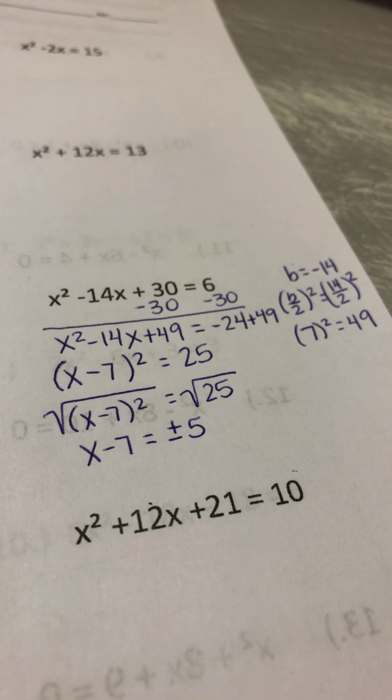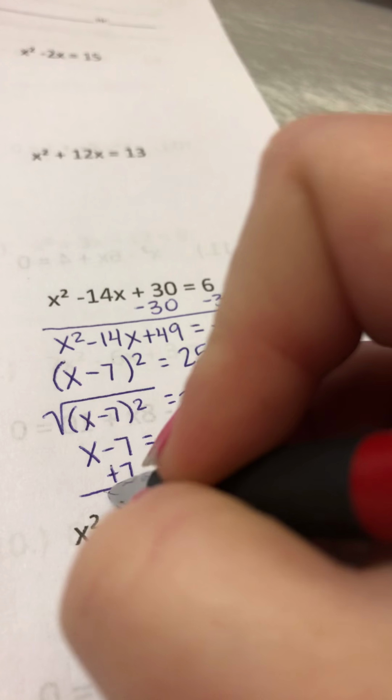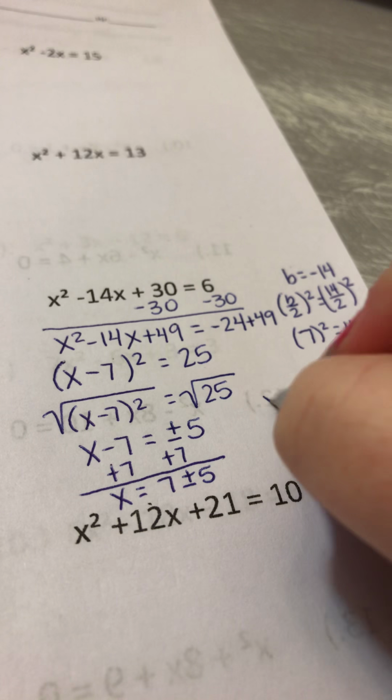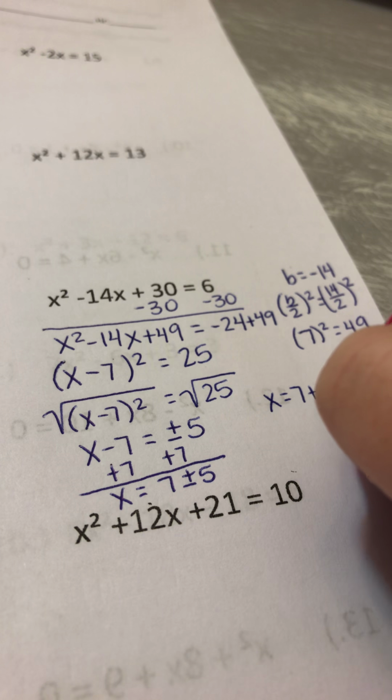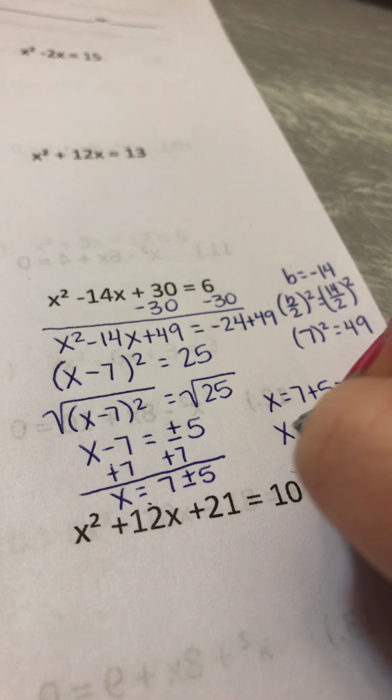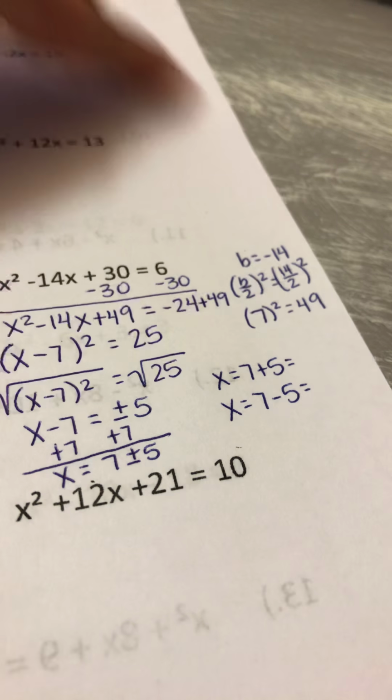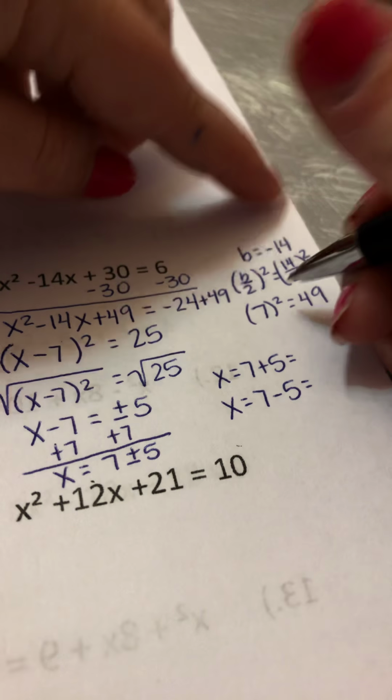I'm going to add 7 to both sides. So x equals 7 plus or minus 5. So x equals 7 plus 5. X equals 7 minus 5. Seven plus 5 is 12. 7 minus 5 is 2. So my two answers are 12 and 2.